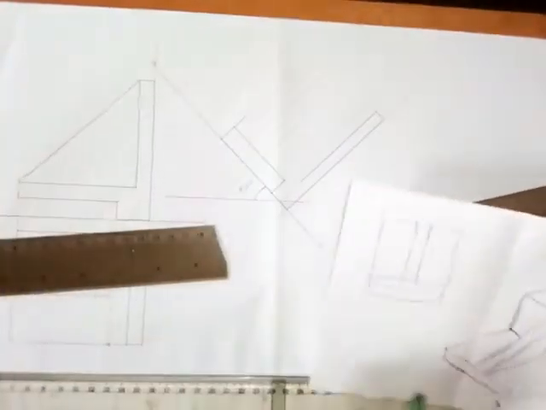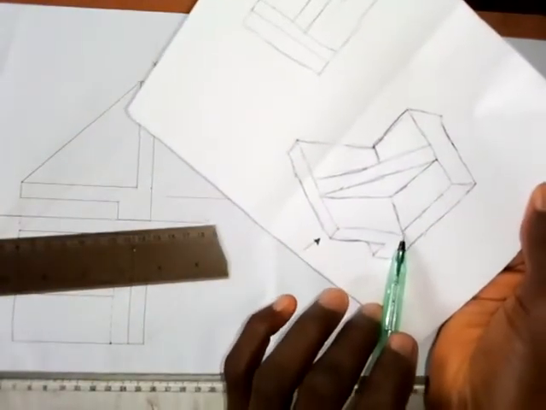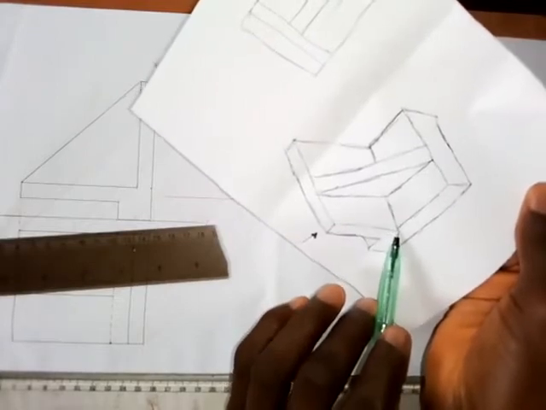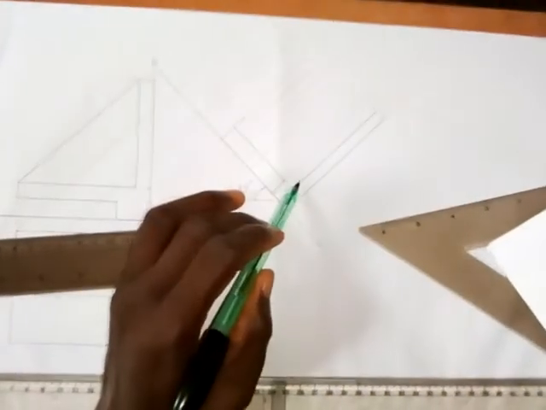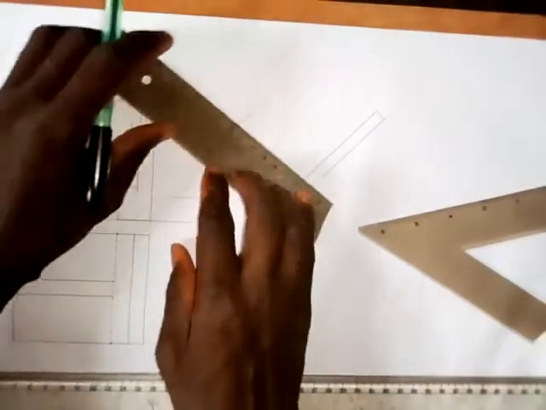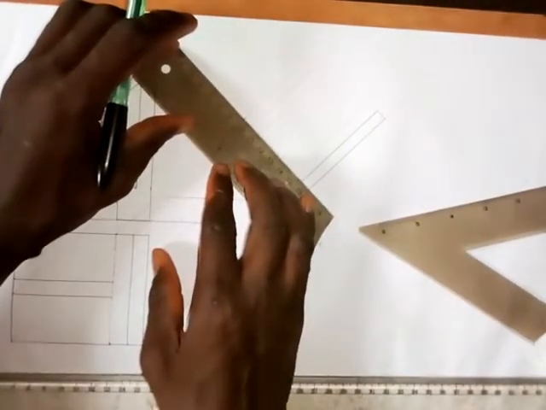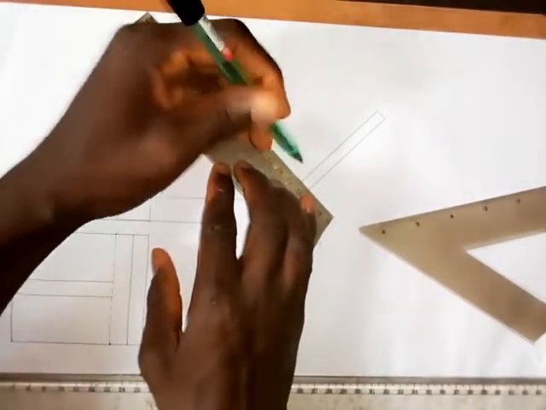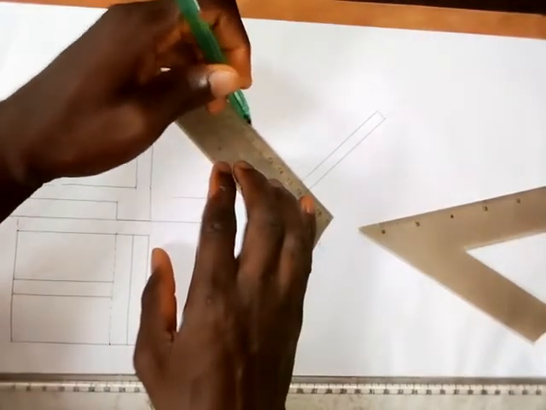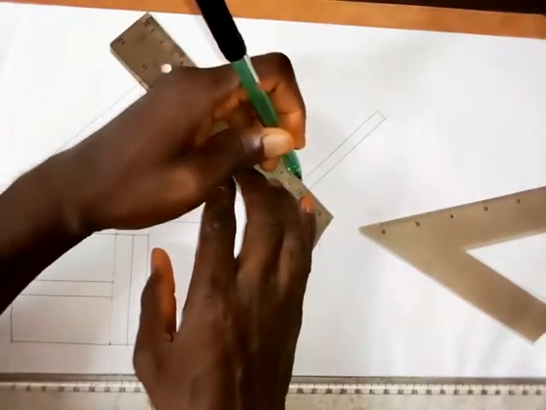Okay, and then this line starts from this end here. So it goes forward. So I make this thick, from here to here.